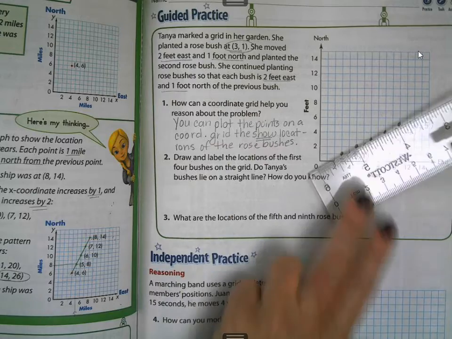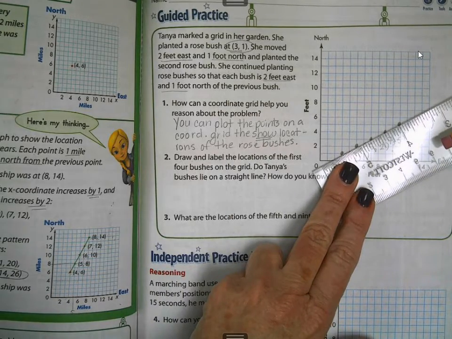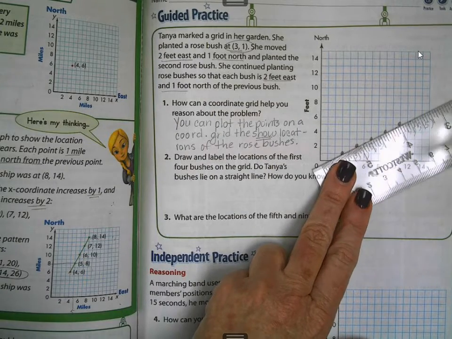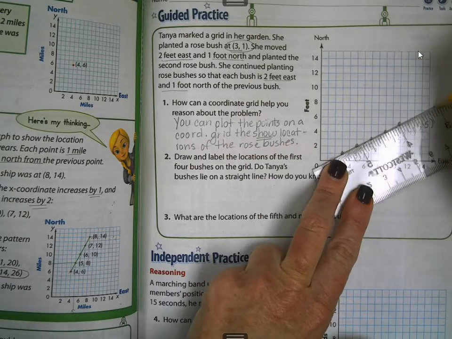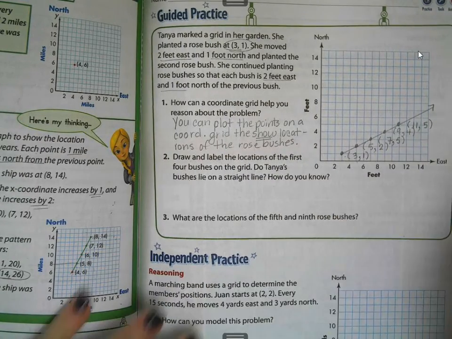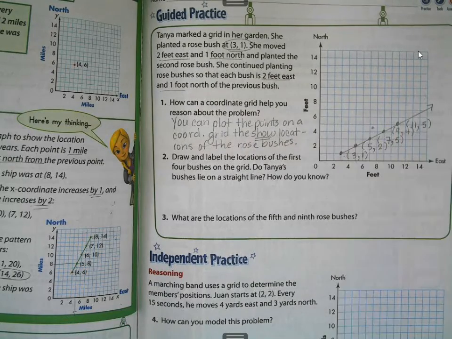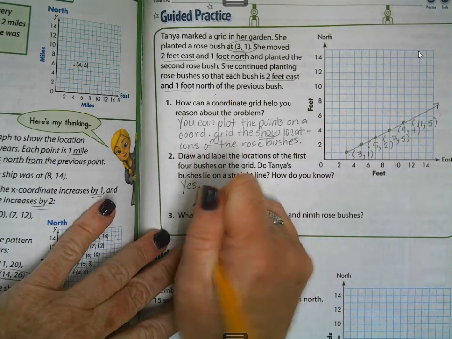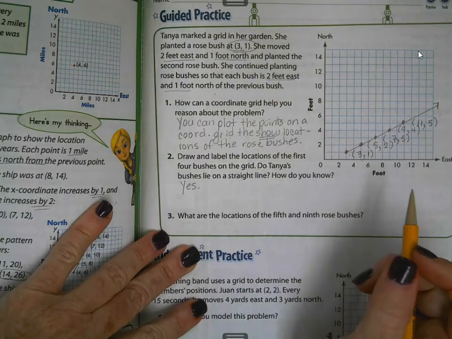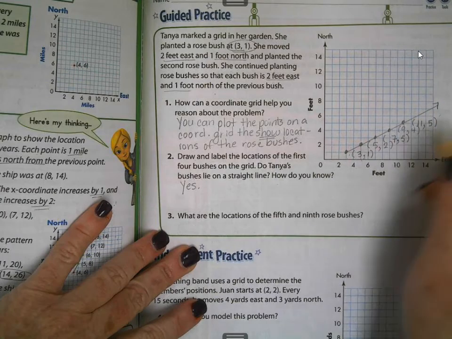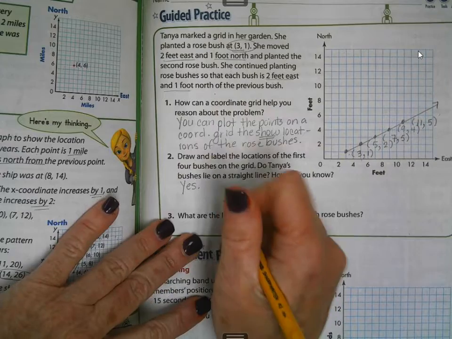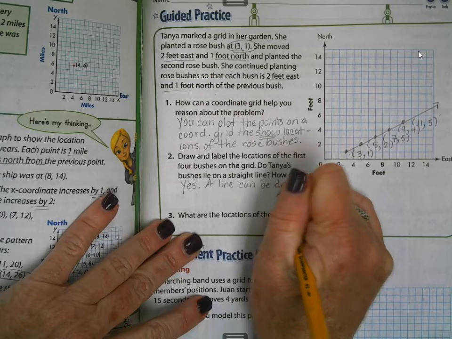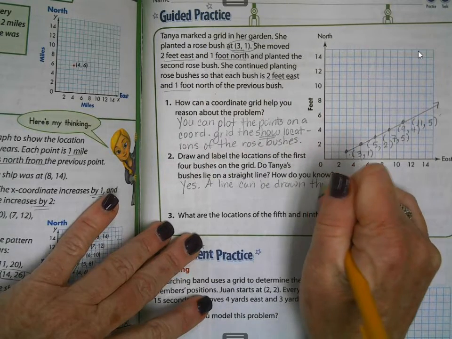If we can draw a line through them and they all are on my line, then yes. So let me get my line through here. I have my straight edge. I don't know if you can see it. There we go, there's my line. So all the points are on the line. It's not like there's a point over there, right? They're all on the line. So the answer is yes, the bushes do lie in a straight line. And how do I know it? Well, a line can be drawn through the ordered pairs that represent the locations of the rose bushes. And that worked, right? So a line can be drawn through the ordered pairs.